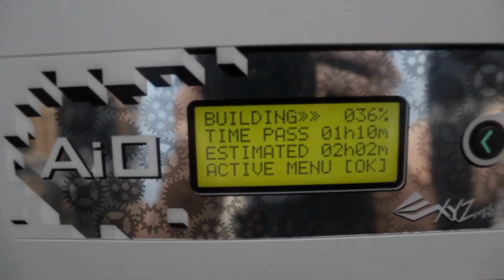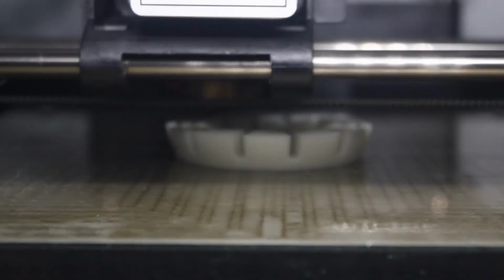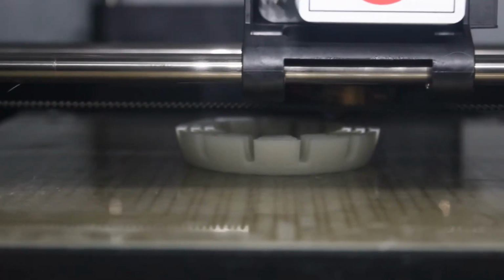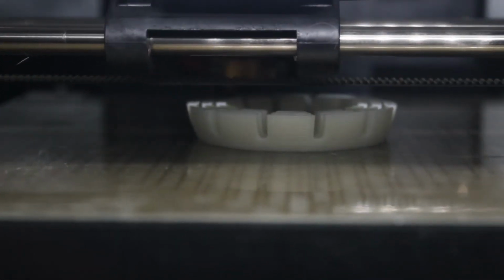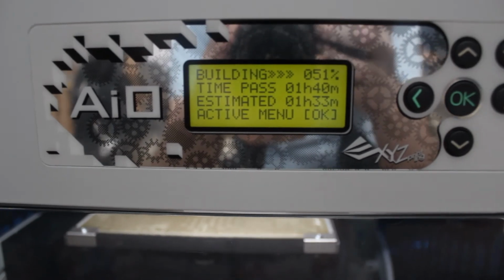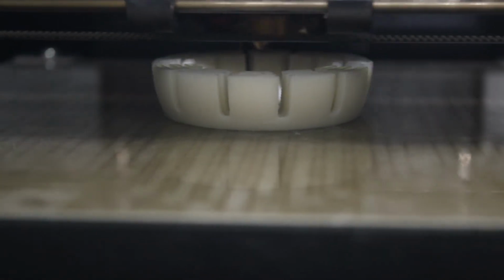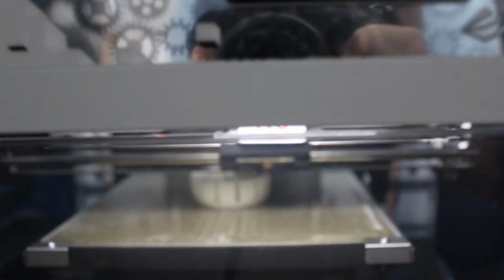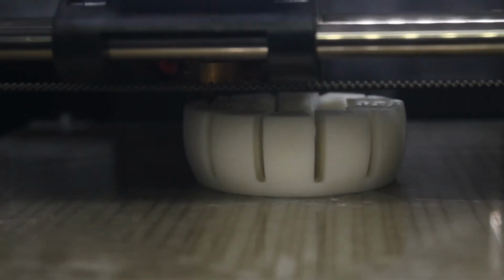We are an hour and 10 minutes in. Let's take a look. So we're still coming along nicely. Not much has changed, just building up more and more layers. So we're about halfway there. Hour and 40 minutes. We're now 2 hours, 23 minutes in. It's really coming through now.